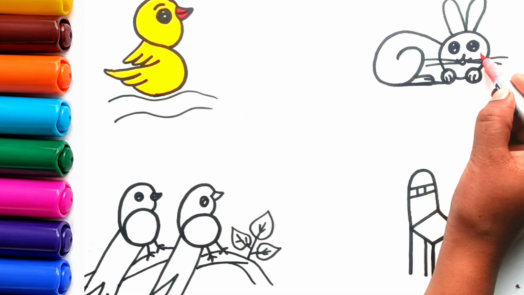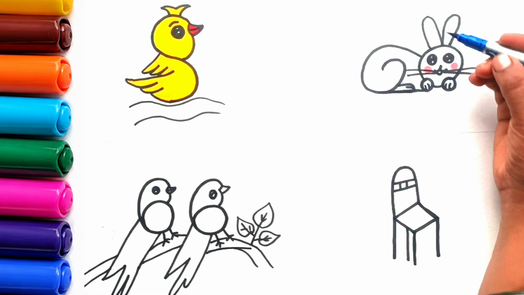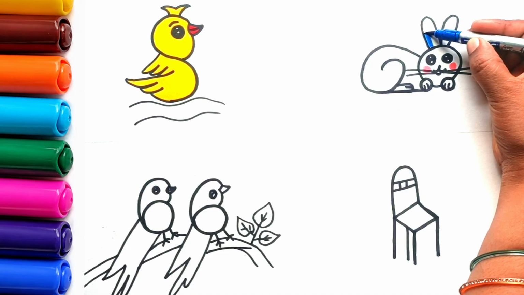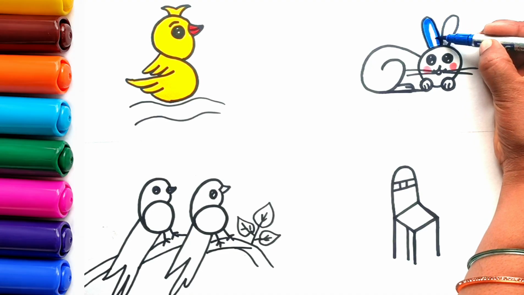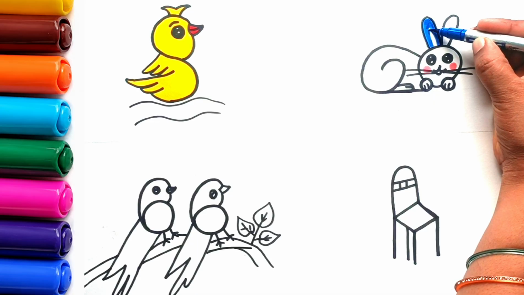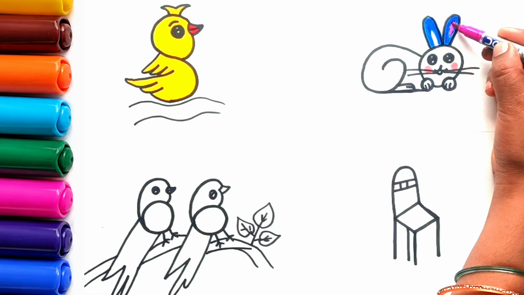This is red color and pink. Oh, so cute. Now we color rabbit's ears with blue color. This is very cute.